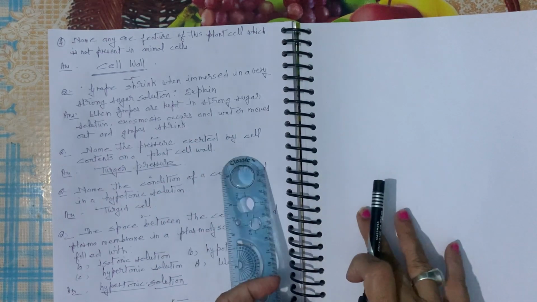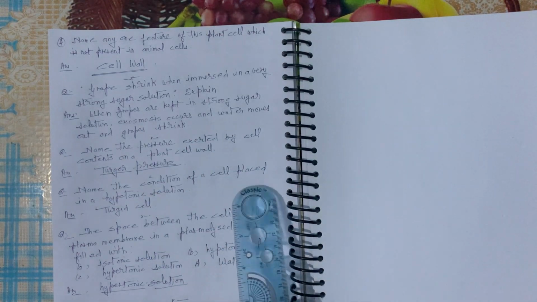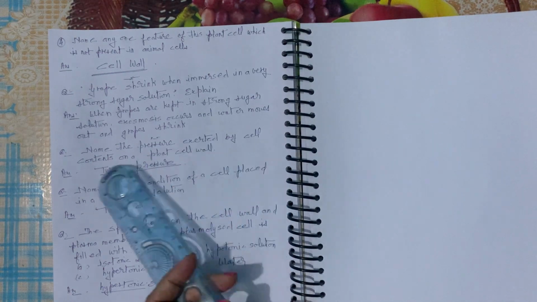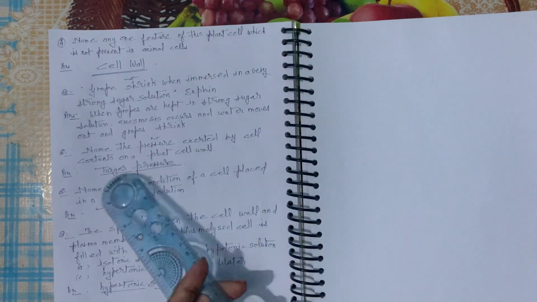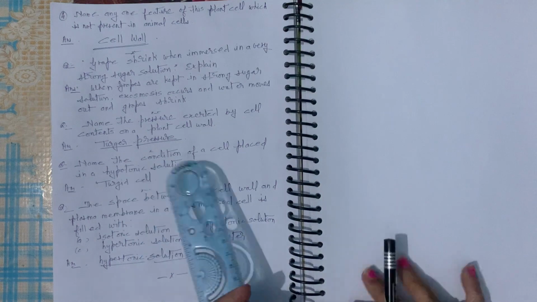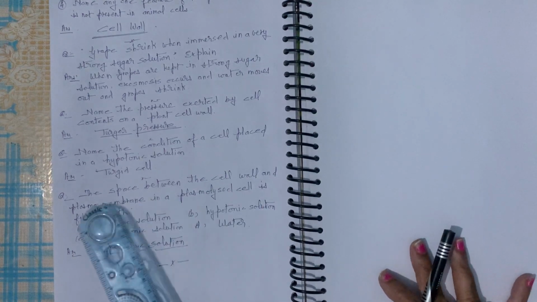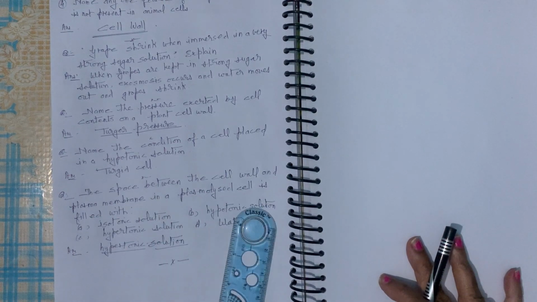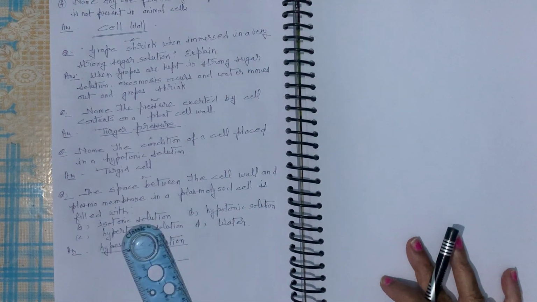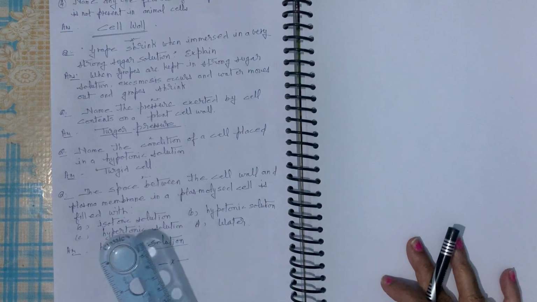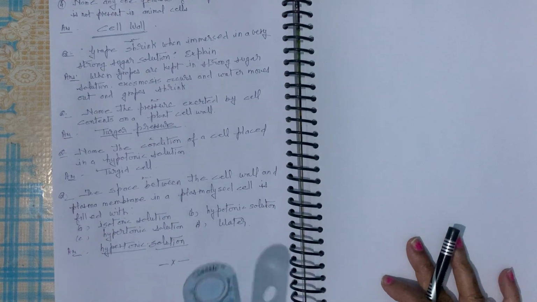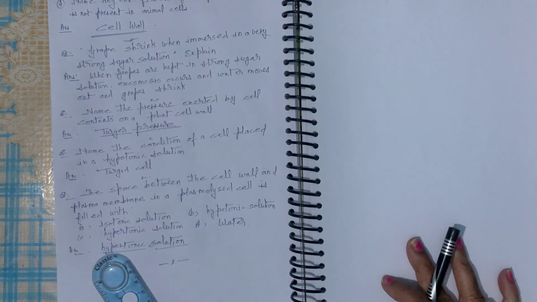Name the pressure exerted by a cell. Pressure exerted by cell contents on a plant cell wall, that is the turgor pressure. Name the condition of a cell placed in hypotonic solution. That is the turgid cell. The space between the cell wall and plasma membrane in a plasmolyzed cell is filled with isotonic solution, hypotonic solution, hypertonic solution, or water. The correct answer is hypertonic solution.